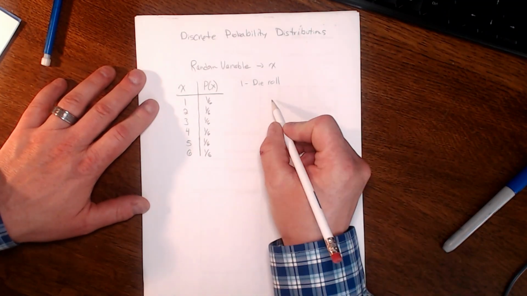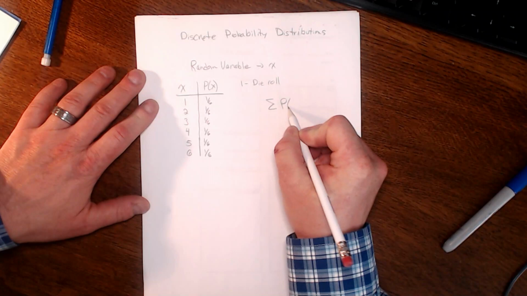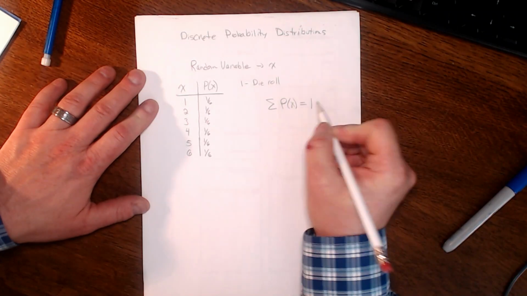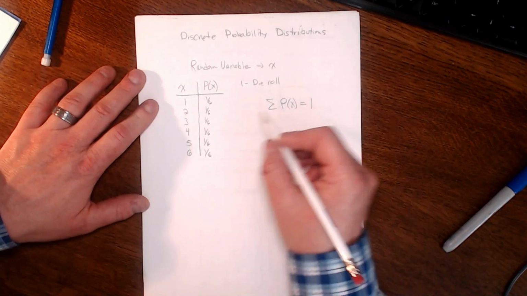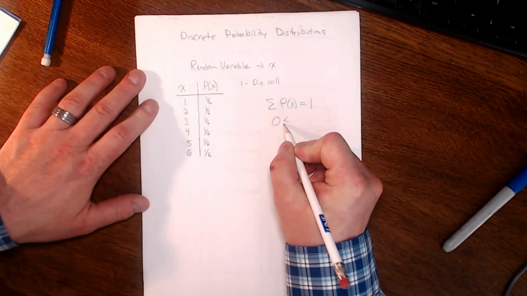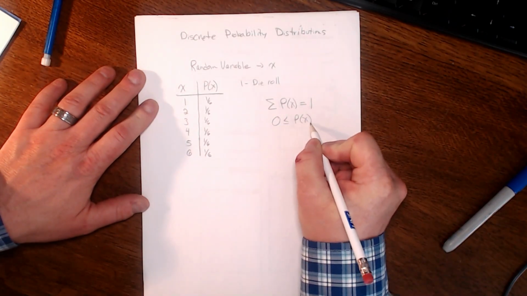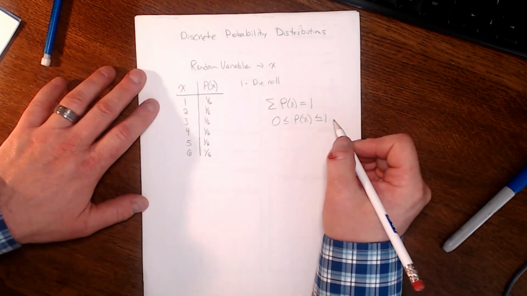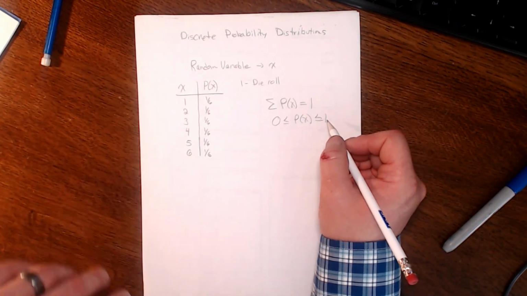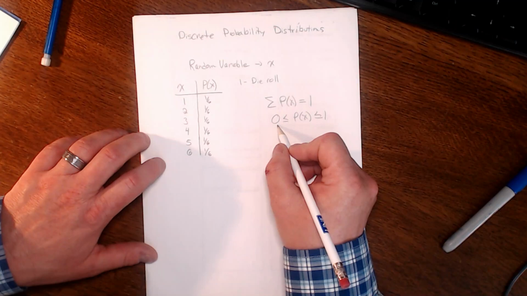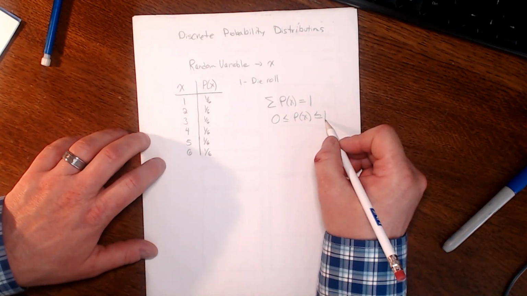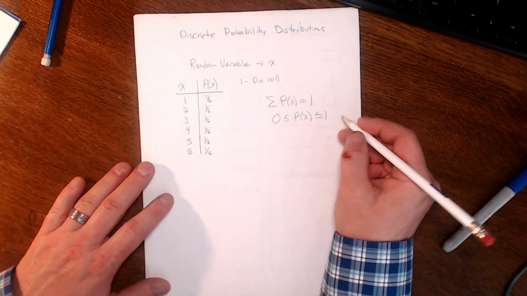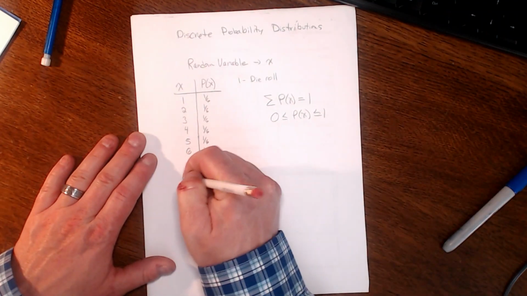Now, the sum total of all of these probabilities has to be equal to 1. No more, no less. And also, all of these probabilities have to be between 0 and 1. Remember that a 0 probability means that it never happens, and a probability of 1 means that it always happens. Okay? So now, let's look at a coin toss.